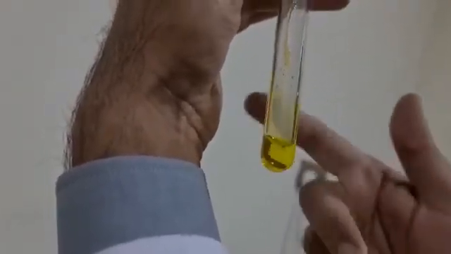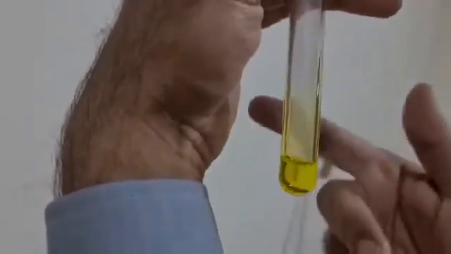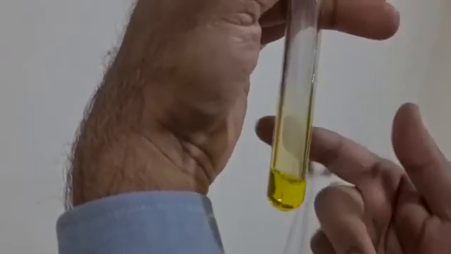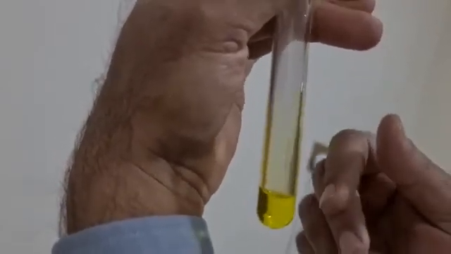Observe the dissolving of the precipitate by the addition of HCl, which indicates or confirms the structure of the ferric hydroxide precipitate.